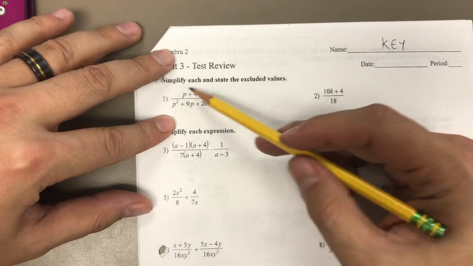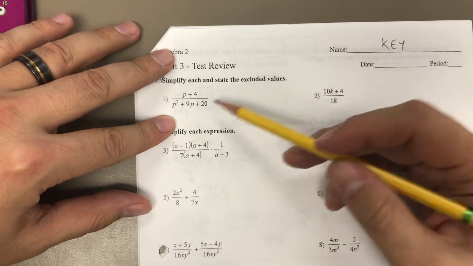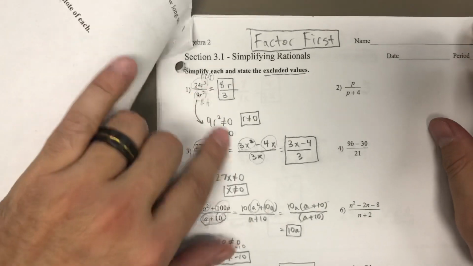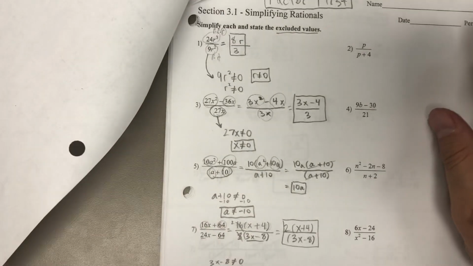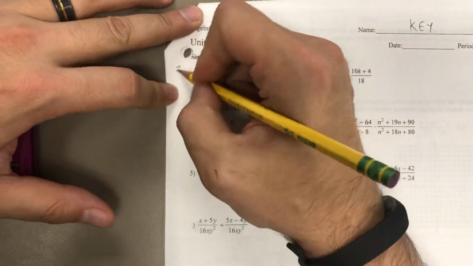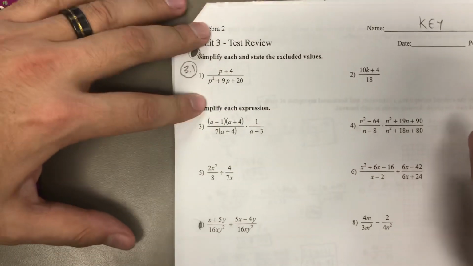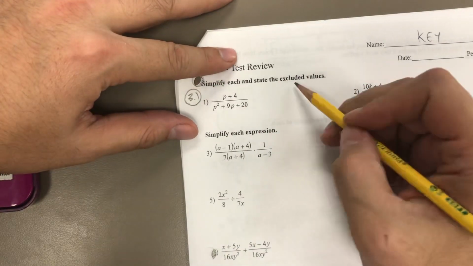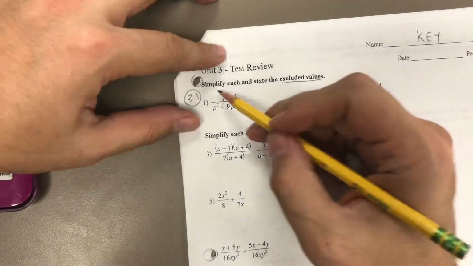So we're going to start off with simplify each and state the excluded values. You might remember some of that from 3.1. We did a ton of these problems, so if you needed some additional help, check that video out. So these ones are from 3.1. Here's how we do these. We factor the top, we factor the bottom, we list the excluded values, and then simplify it afterwards.